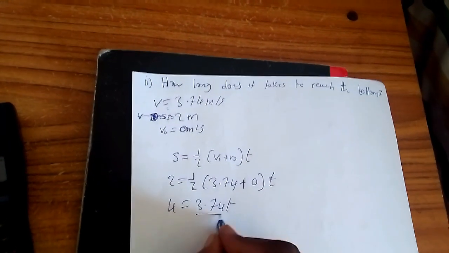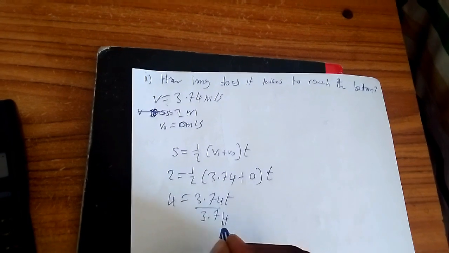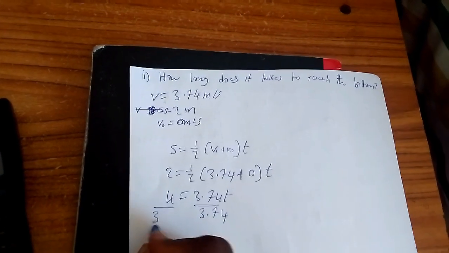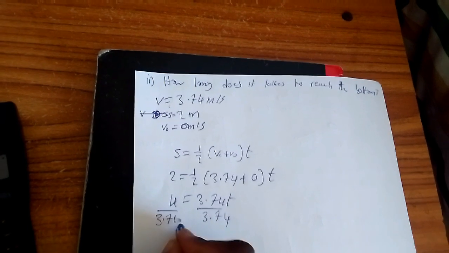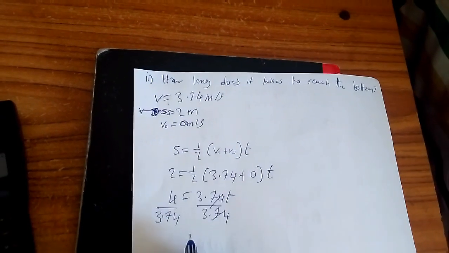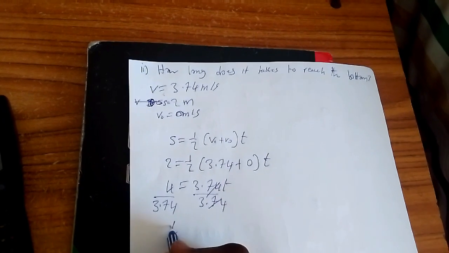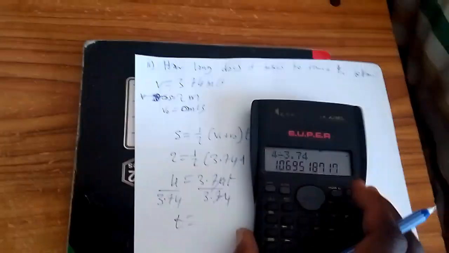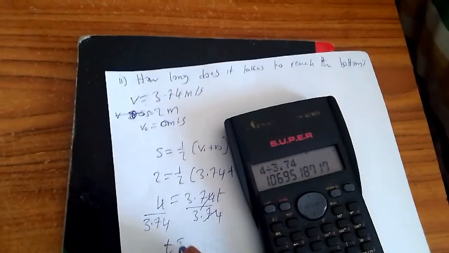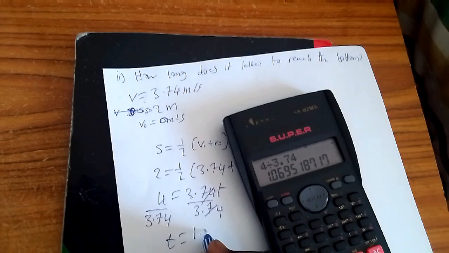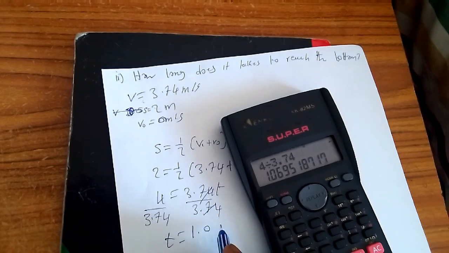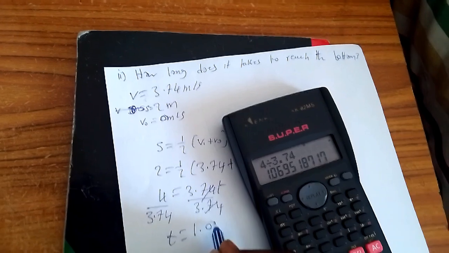Then we can just divide by 3.74 across. We cancel that, and find that our time is going to be 1.07, we can just round that off to 1.1 seconds.